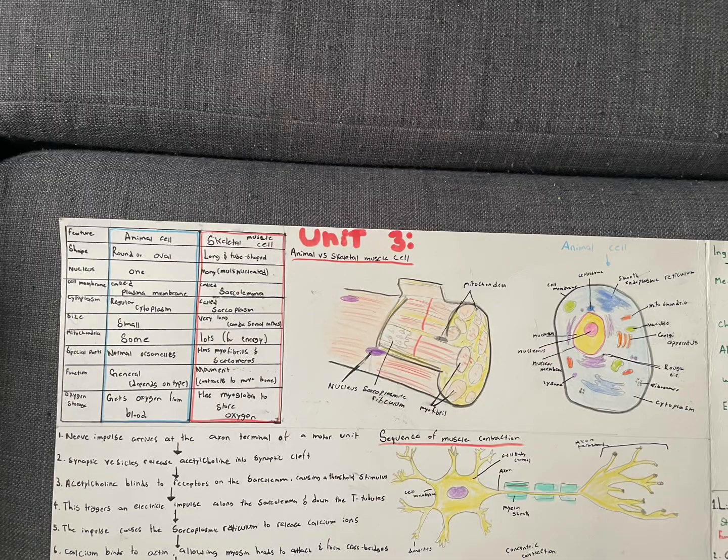This is the Unit 3, 4, and 5 Anatomy Project poster video for the first target for Unit 3: compare and contrast skeletal muscle cells with typical animal cells. So let's take a closer look at the skeletal muscle cells and how they differ from typical animal cells.